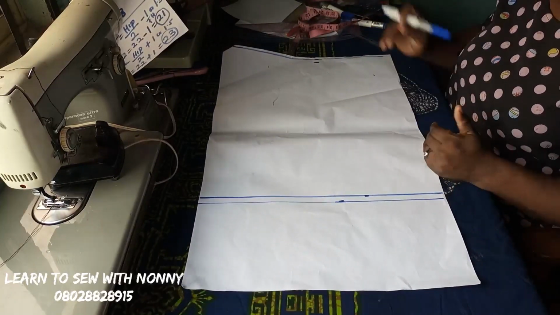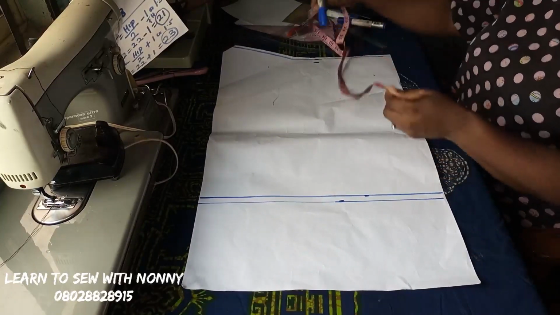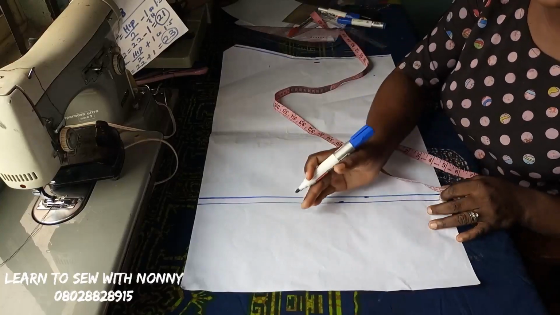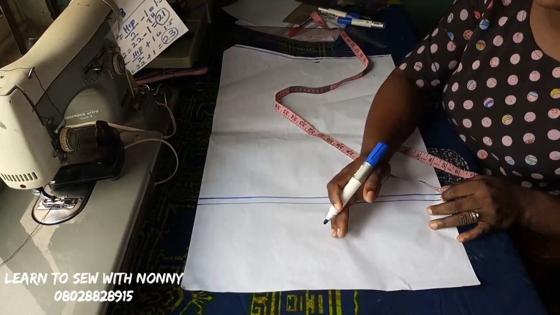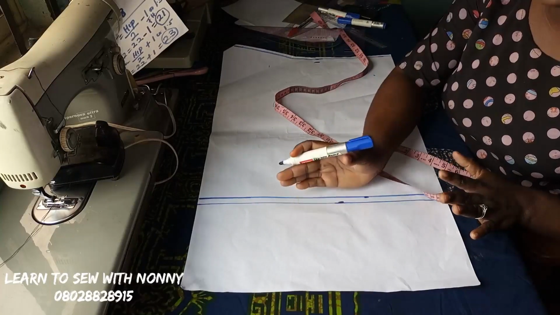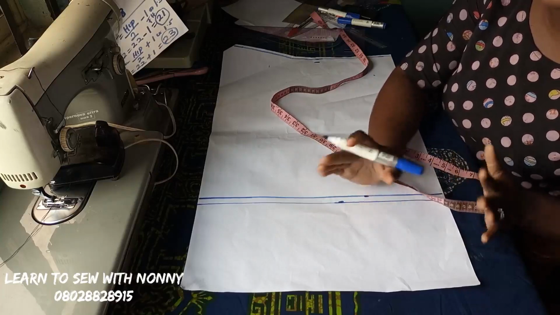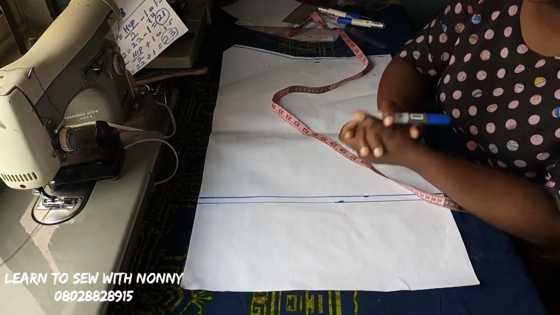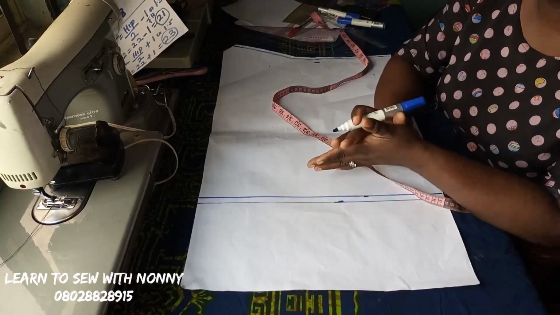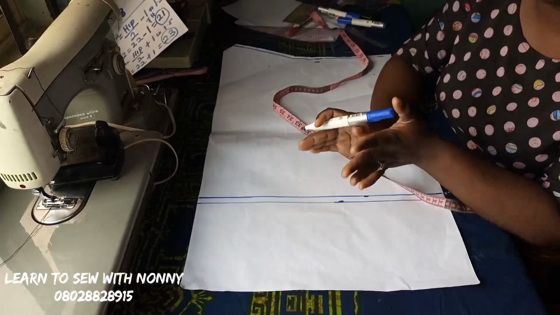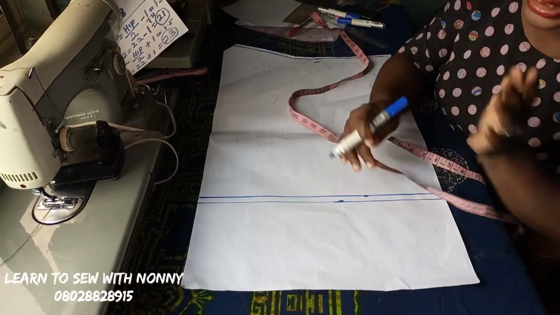You're drafting the front pattern now. So my waist is 44. Okay, we're not going to divide the waist by 2, because the front waist and the back waist is the same thing. Most times it's not the same thing for people that have a tummy, but that can be ignored. For some of us that have a big tummy, you cannot start saying, let me divide the waist by 2. No, that one can be overlooked. The concentration is on the hip.